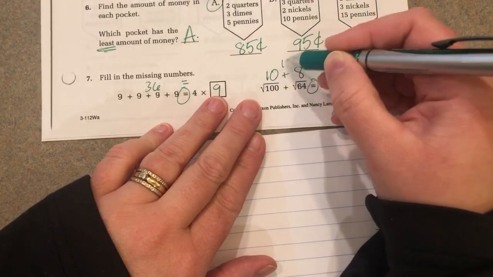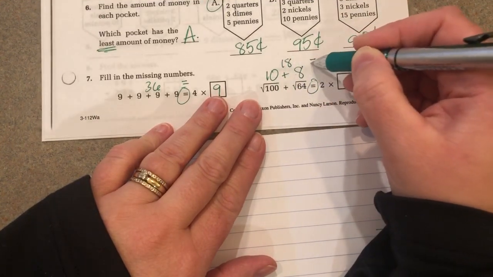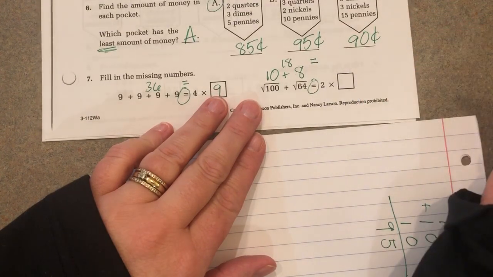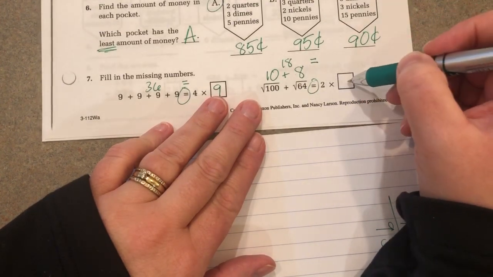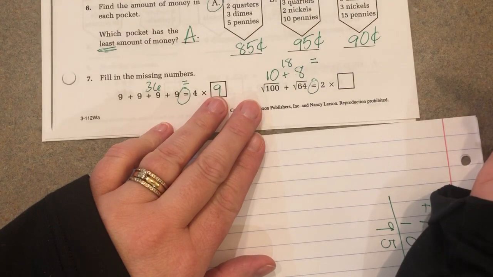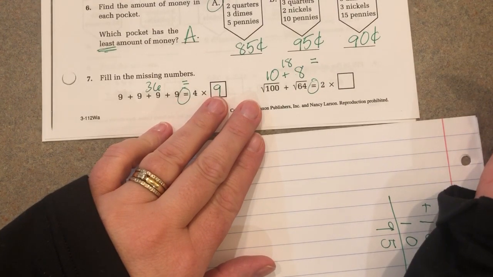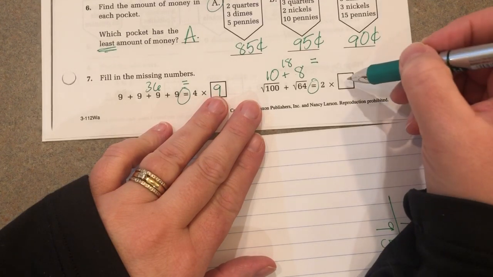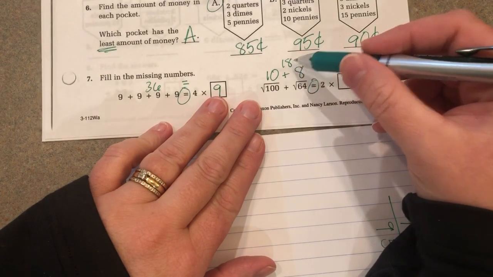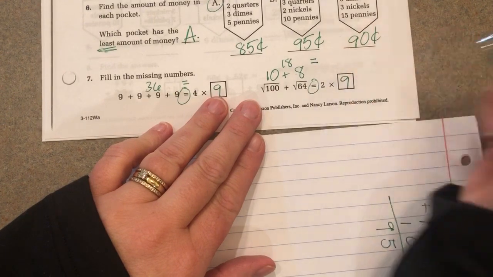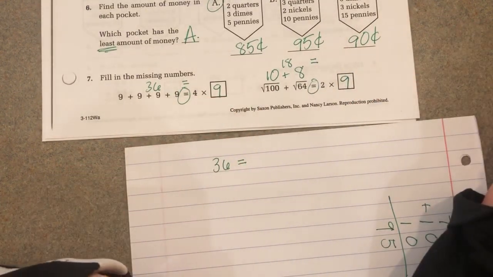So 10 plus 8 is 18 equals 2 times something. 2 times what equals 18? 2 times 5 is 10. 2 times 6 is 12. 2 times 7 is 14. 2 times 8 is 16. 2 times 9 is 18. 9 for both of them.